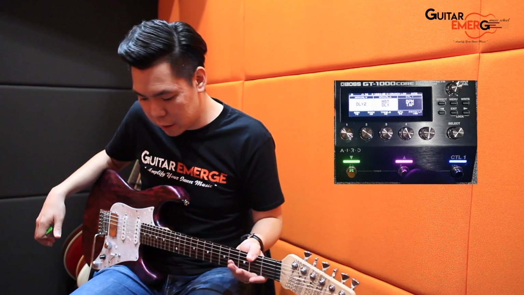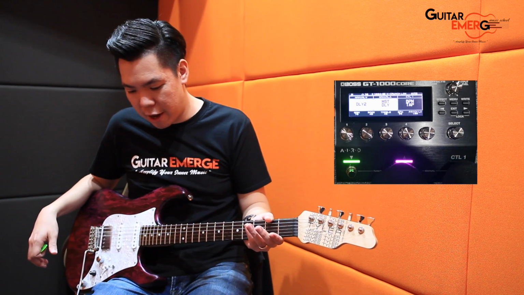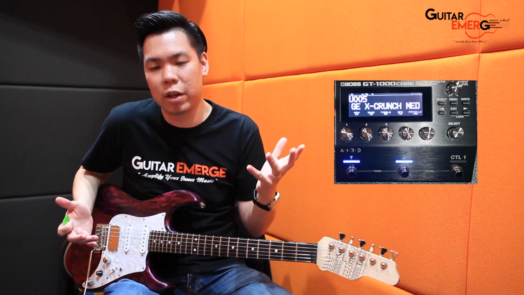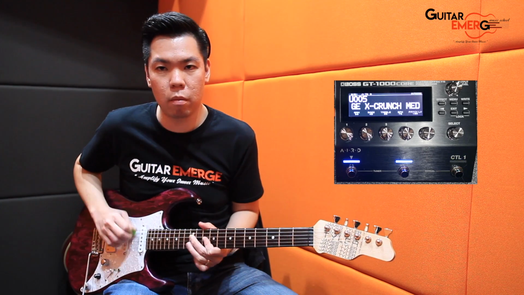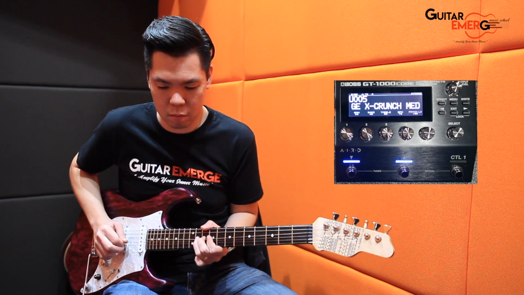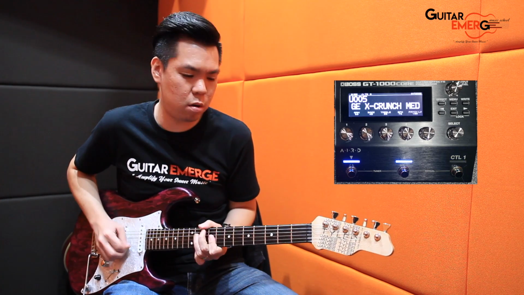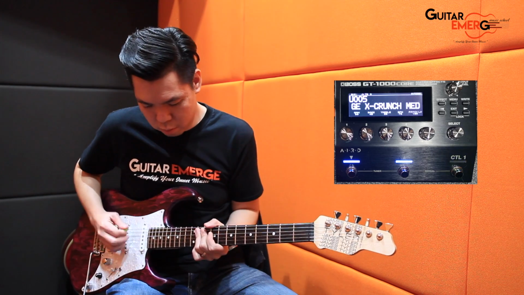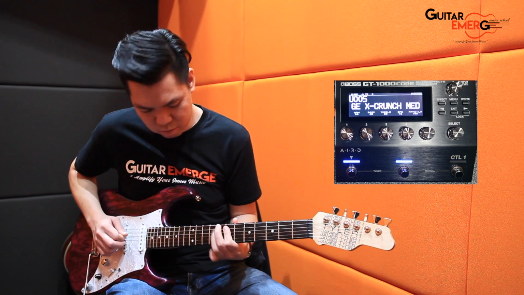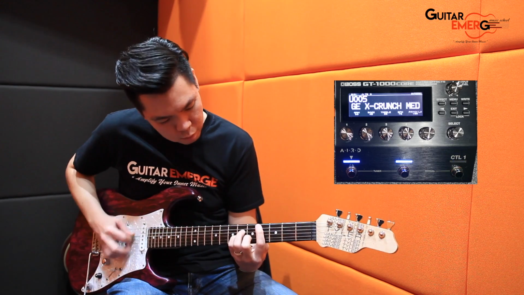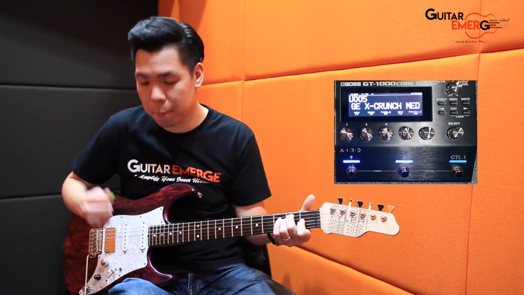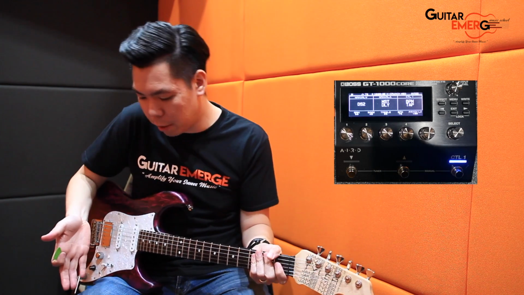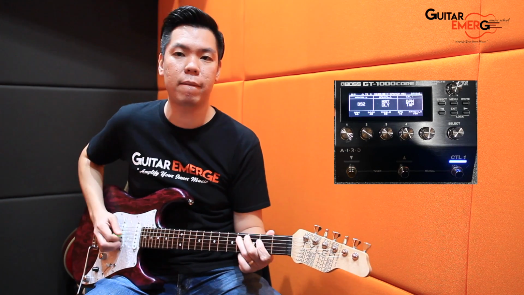Moving on to the second patch, which is a medium overdrive. This is set to a kind of clone sound. I can add in a delay option, so you can turn on the delay.